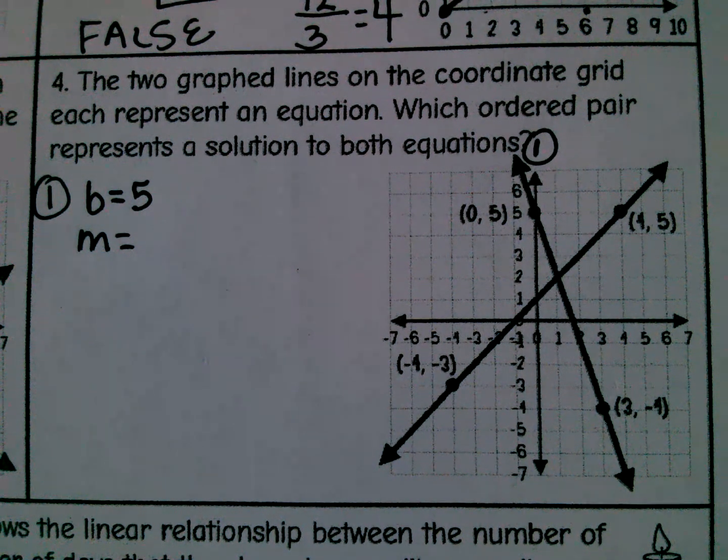If I'm right here, how much do I have to rise and run until I land back on the line? So if I go, how much? 1, 2, 3, 4. No, not 4. 3, right? 1, 2, 3.